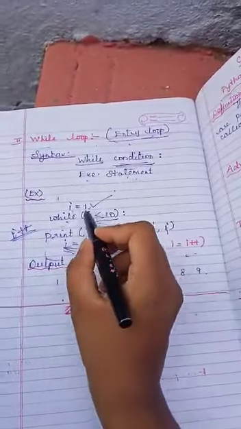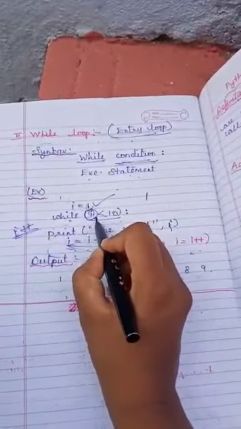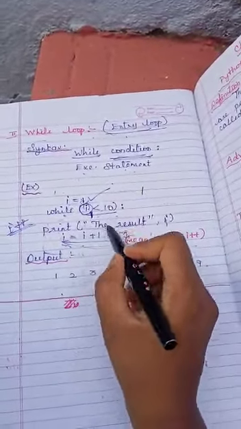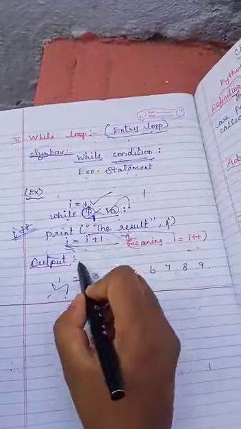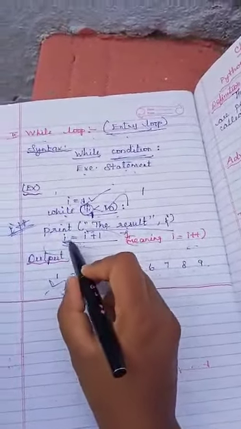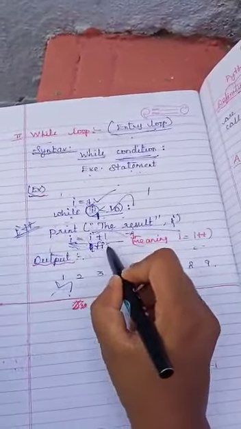So the output is: the first time the i value is 1. In the place of i we substitute 1, and 1 less than 10. Yes, the condition is true, so the statement will be executed, that is 1 will be printed. After that it will come here, i equals i plus 1, that is 1 plus 1, which is 2.